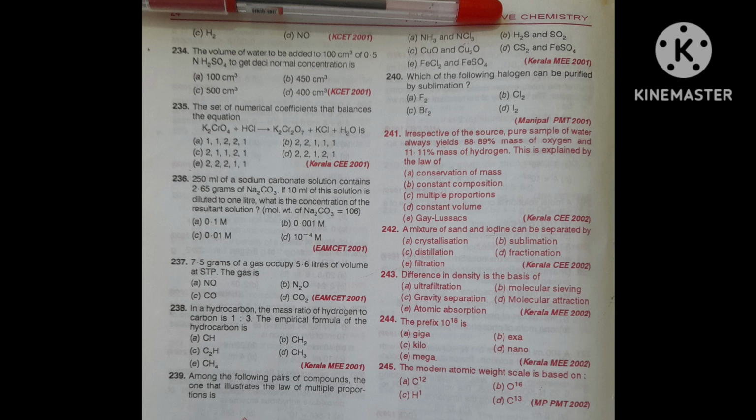What will be the volume? Now easily you can calculate V2. 0.5 into 100 is equal to 0.1 into V2. After solving, you will get V2 as 500 cc.